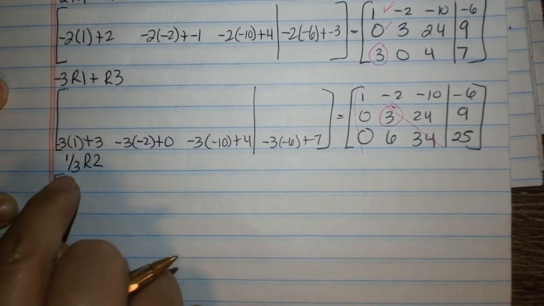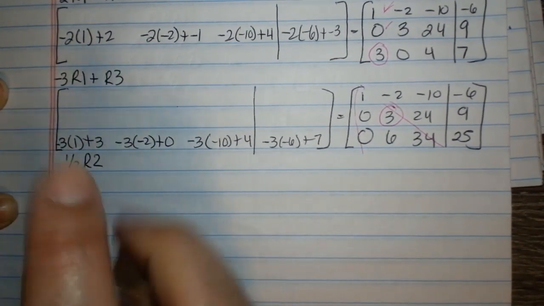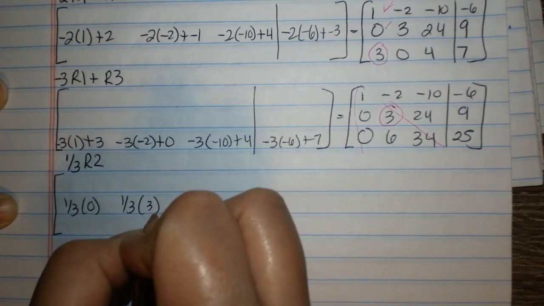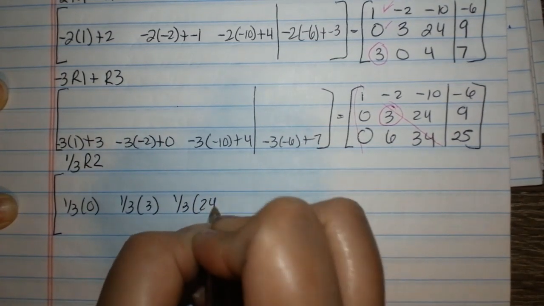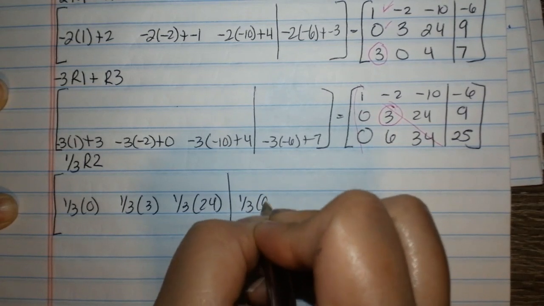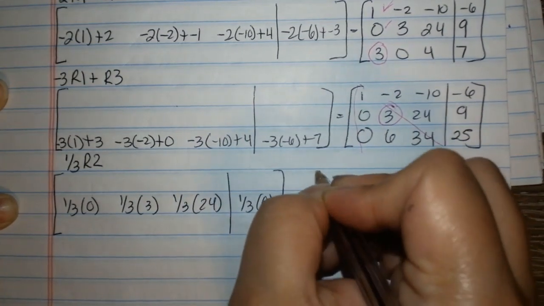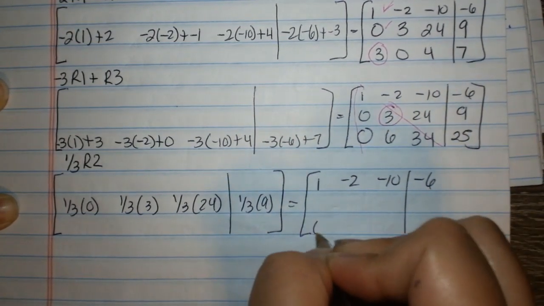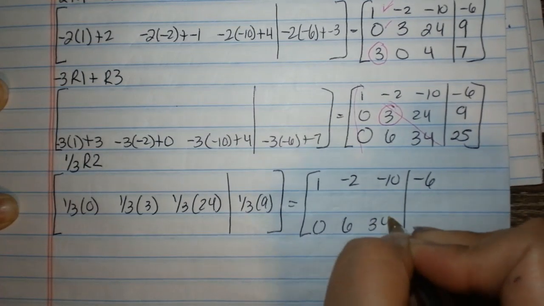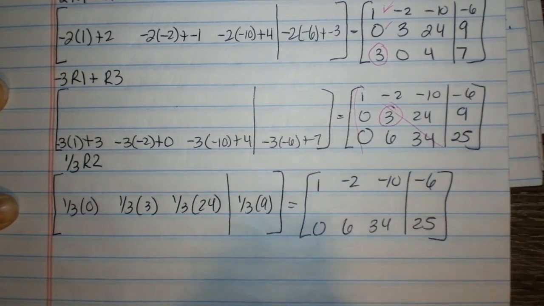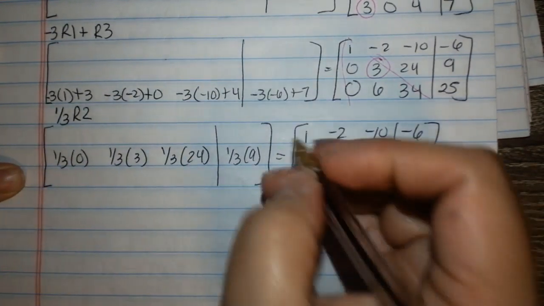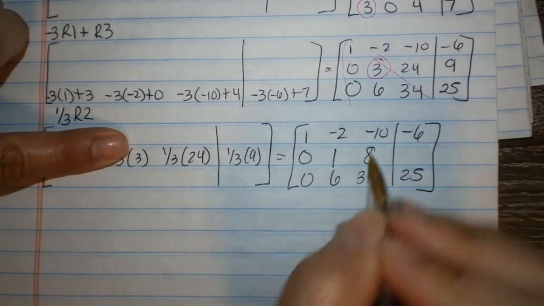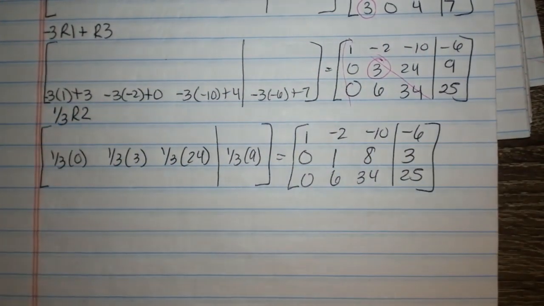We're not doing anything to the top or the last row. So I just have 1/3 times 0, 1/3 times 3, 1/3 times 24, 1/3 times 9. We didn't do anything to the top or last row, so I'm going to keep those the same. 1/3 times 0, 0. 1/3 times 3, 1. 1/3 times 24, 8. 1/3 times 9, 3.